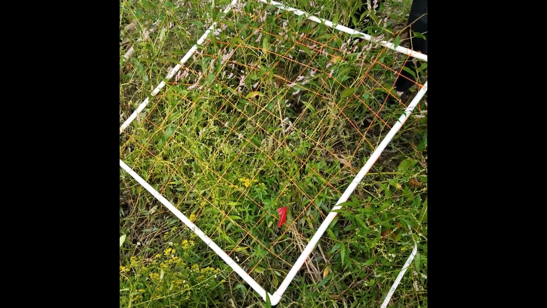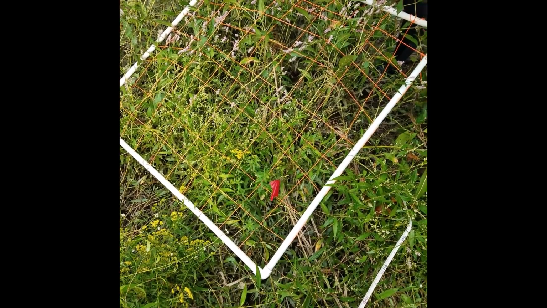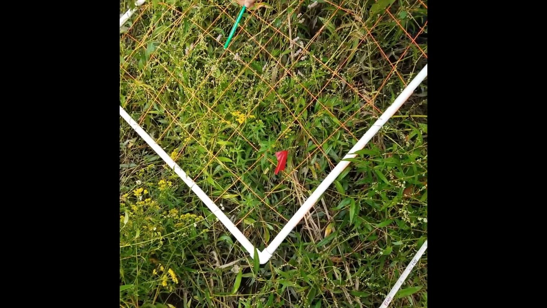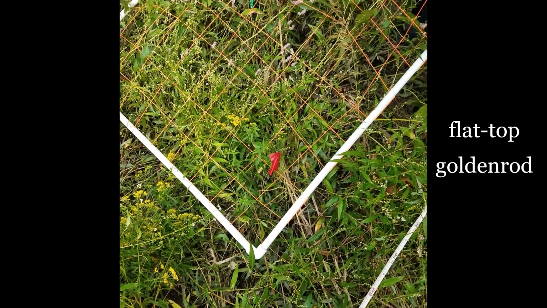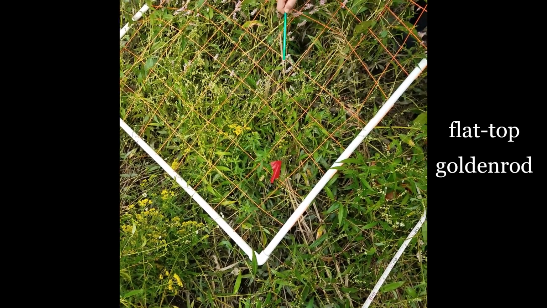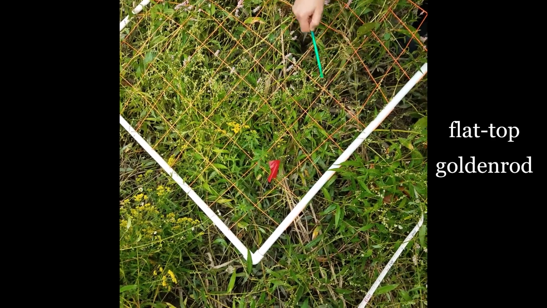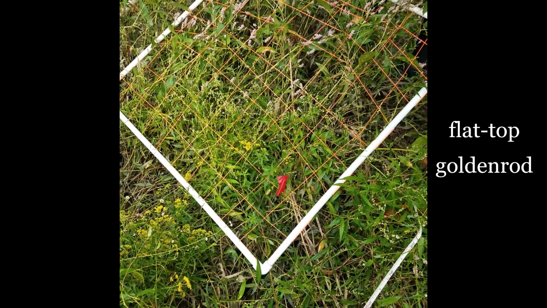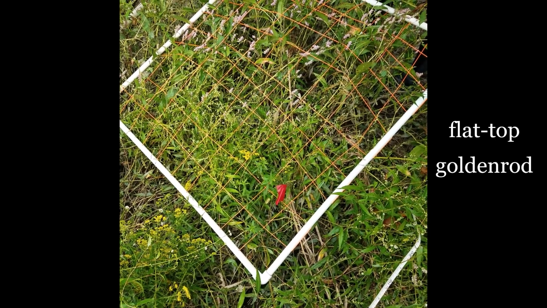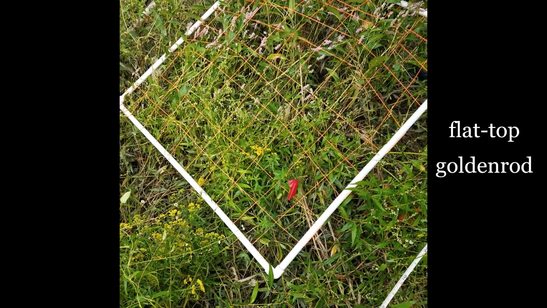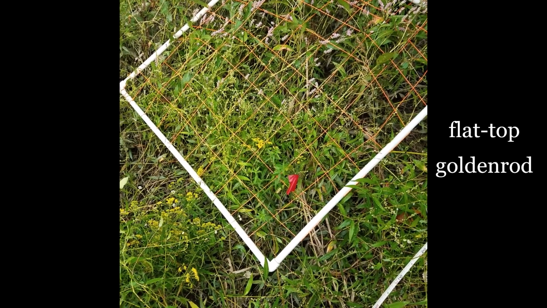And then the goldenrod, it doesn't really look like it's anywhere except for right here. And 25% would be this whole quarter of the quadrat. So I would say this would fall in 10 to 25%. Yeah, probably closer to 10.